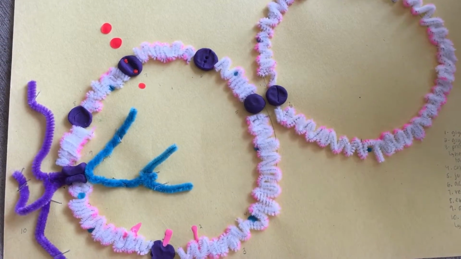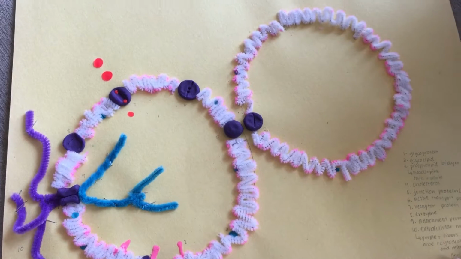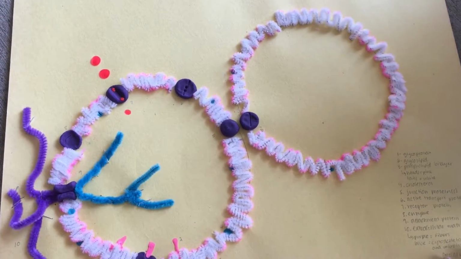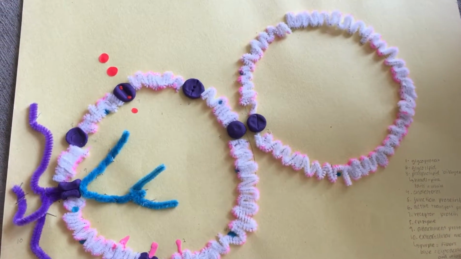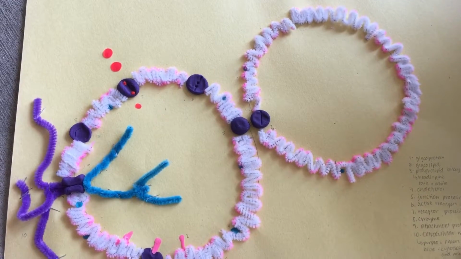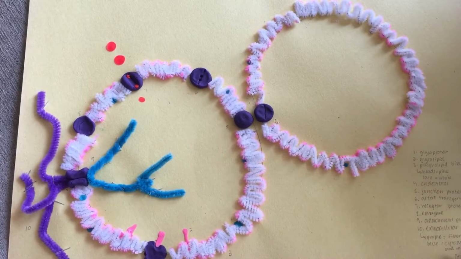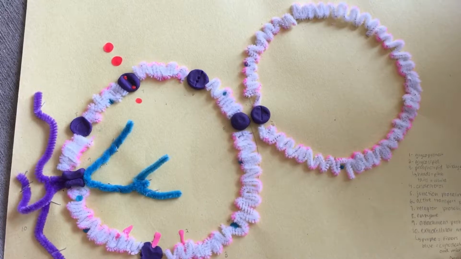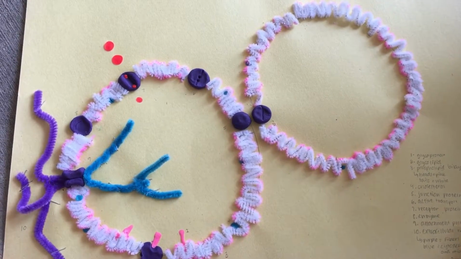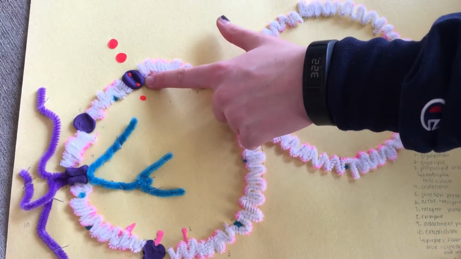The chemical receptor protein signals across the membrane to cause cellular response. It binds the ligand and performs an action in response. It binds the ligands that cannot cross the membrane. This is our chemical receptor.